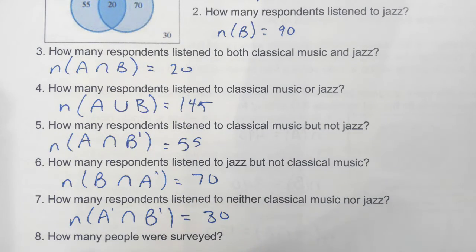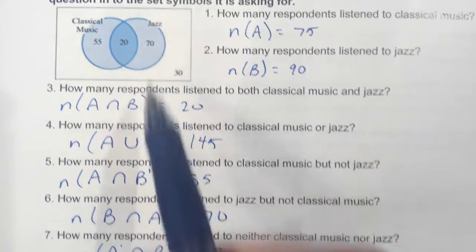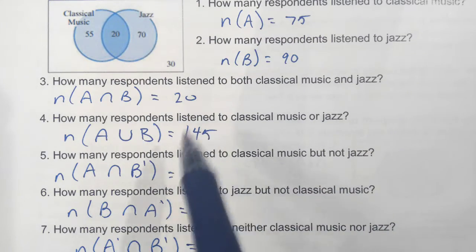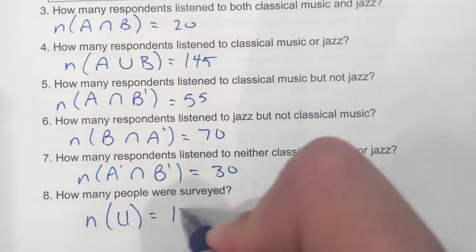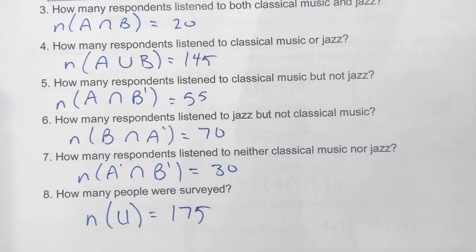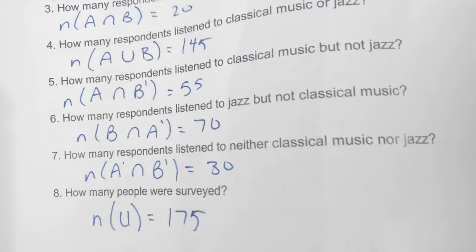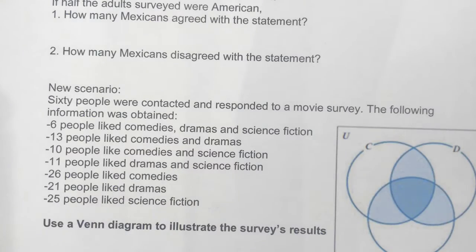And then how many were surveyed? So that's the number of people in the universal set. Add these numbers together. It's going to be the 145 plus the 30. Looks like 175 people were surveyed. So let me know how you did on that. Comment below. One more page here.